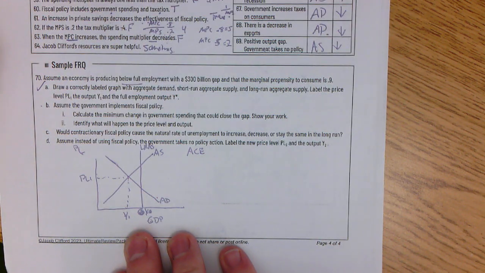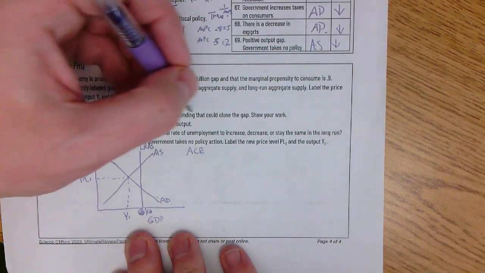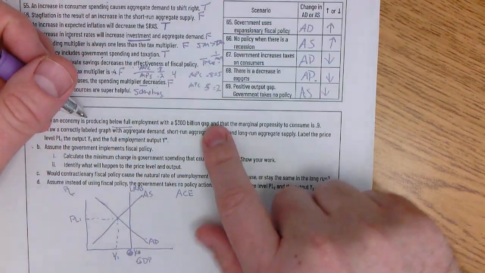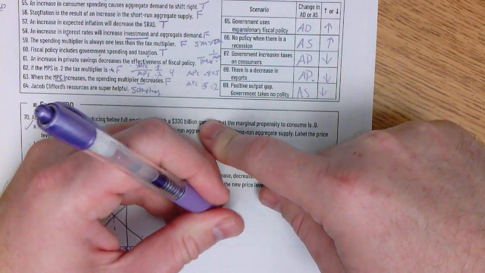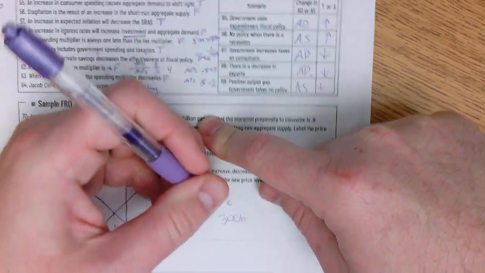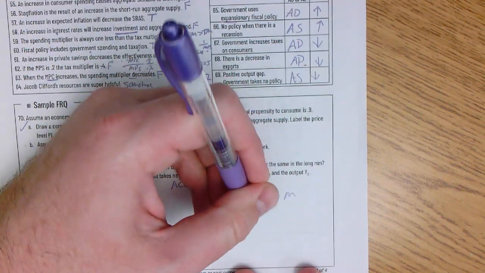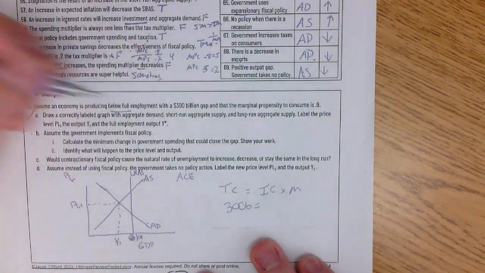Assume the government implements fiscal policy. Calculate the minimum change in government spending that could close the gap. Show your work. All right, so the gap that needs to close, we're underproducing by $30 billion. So that's the total change that needs to happen. Total change equals initial change times the multiplier. So we need to grow by $30 billion.